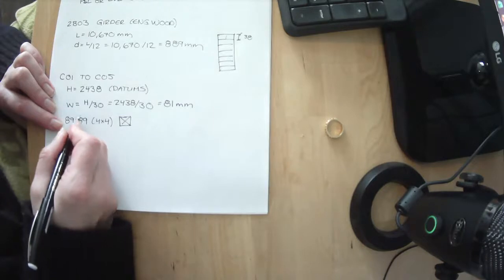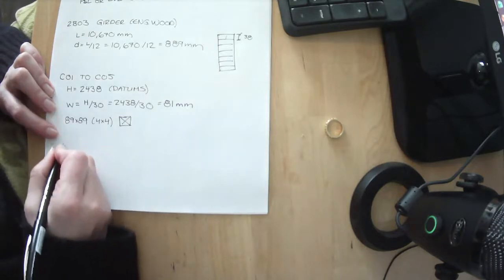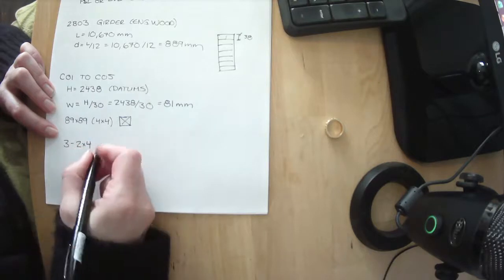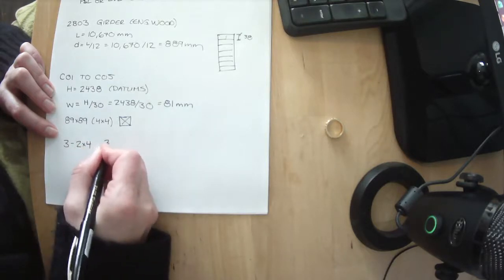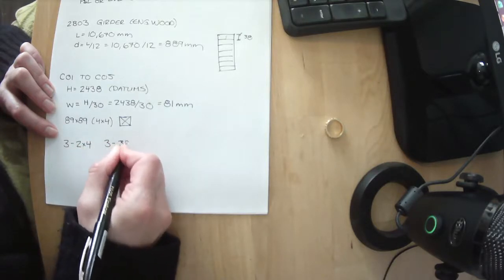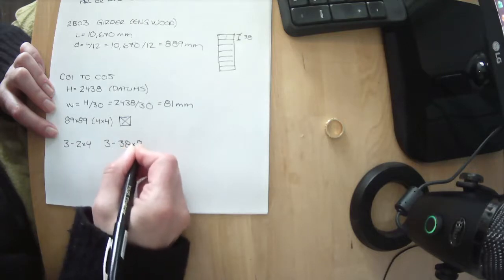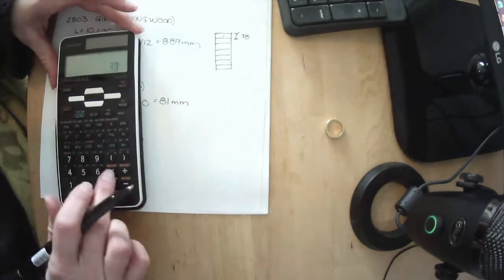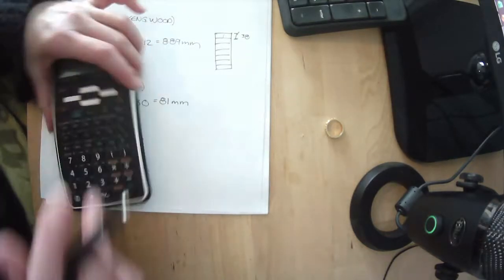So maybe 3 plies of 2 by 4. So 3 2 by 4s, or 3 things that are 38 by 89, which is, I think, 114.